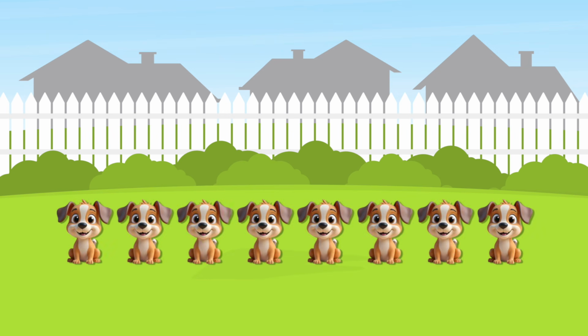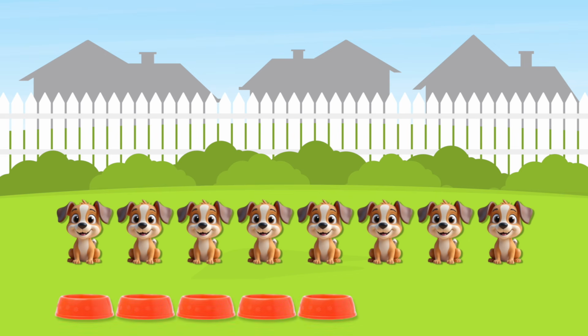There are 8 dogs and 5 bowls. Each dog needs 1 bowl. Some dogs have bowls. Some dogs do not have bowls. Let's count the dogs without bowls.